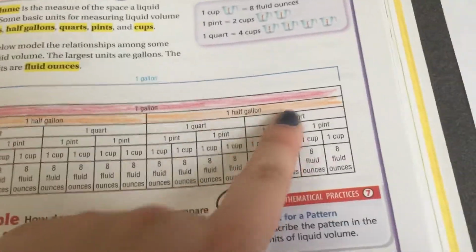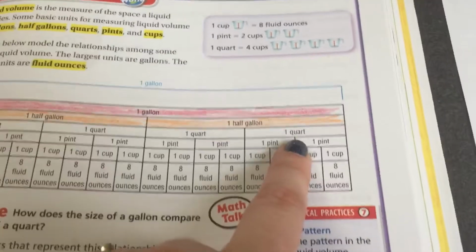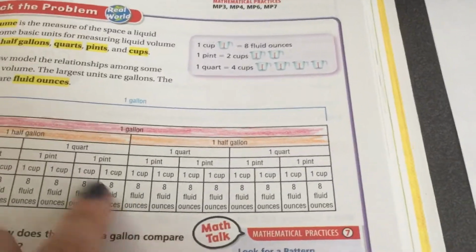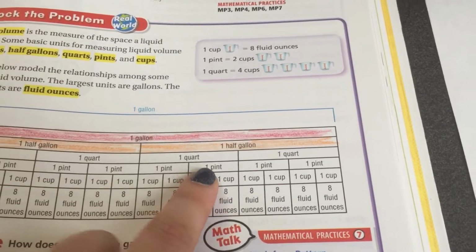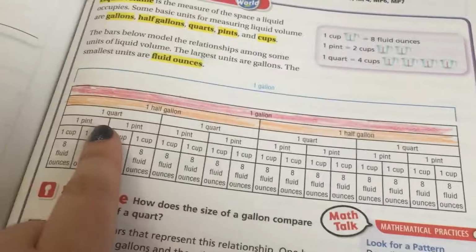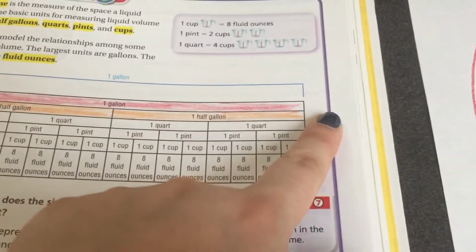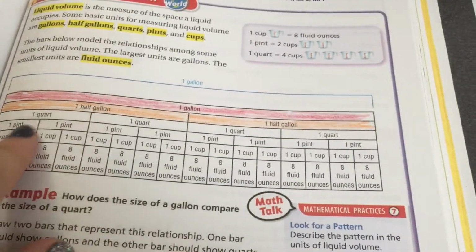Each gallon is also broken down into what are called quarts. So quarts, they're bigger than a cup and they're smaller than a half gallon. Obviously, they're somewhere in the middle. There's 4 quarts inside 1 gallon. So what I'm going to do, I'm going to color those yellow.